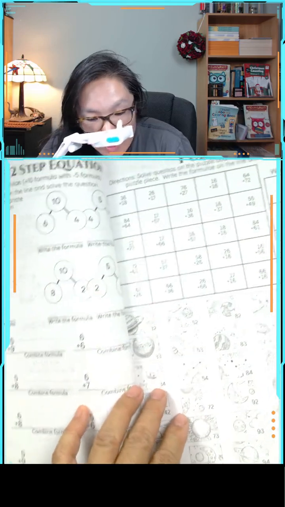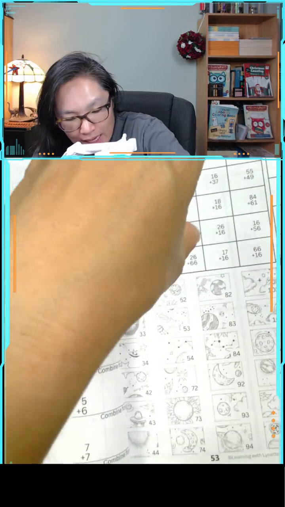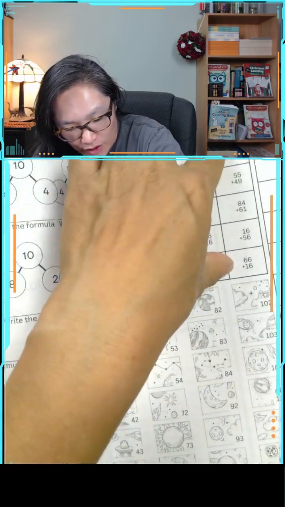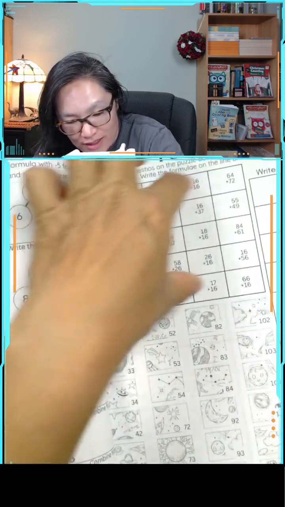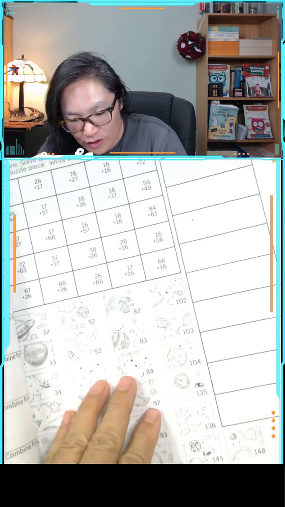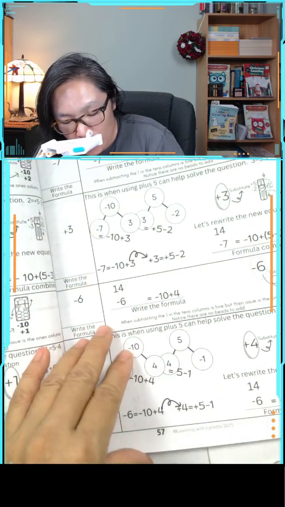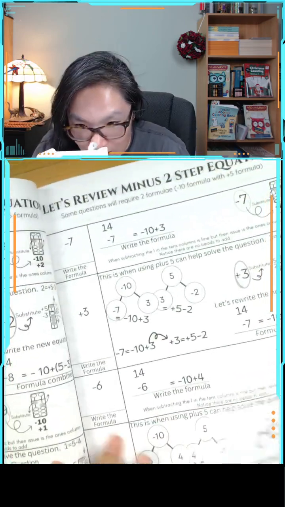So we're going to continue on. I give you some more activities because I think activities are the greatest thing. The idea here is to answer the questions and then find your answers. So this is the puzzle, and here you have to find the puzzle pieces. Then you write the formulas over here. And then I give you a bunch of activities. If you know how to add the two-step equation, you'll know how to minus the two-step equation.